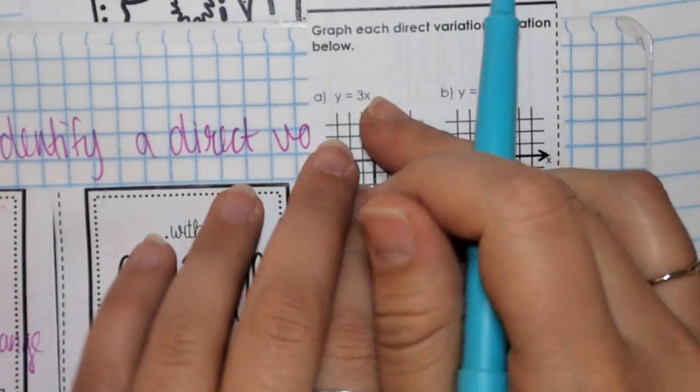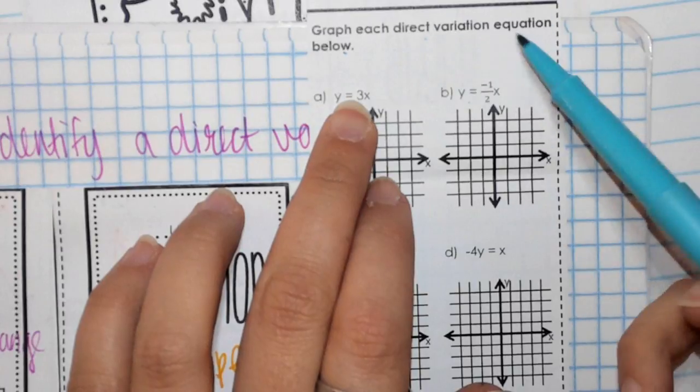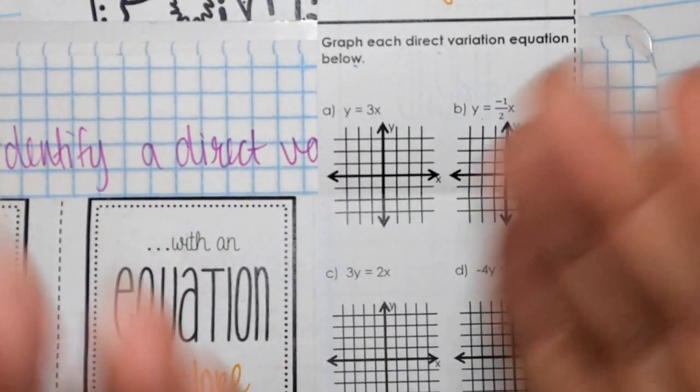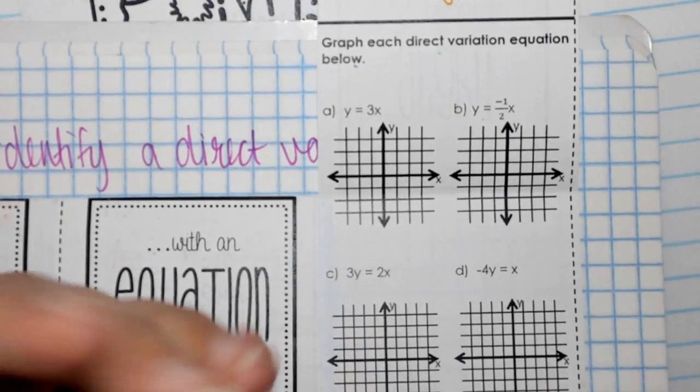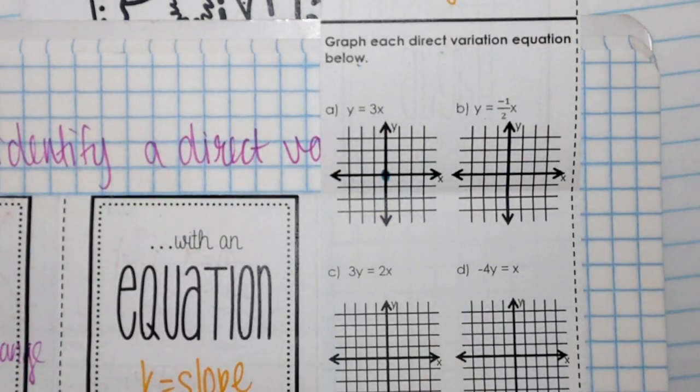Alright, are you ready? So it says graph each direct variation below. So now, we know that it has to go through the origin. So each time, you're going to put a dot on the origin. Now remember, direct variation is slope. Our number is slope.